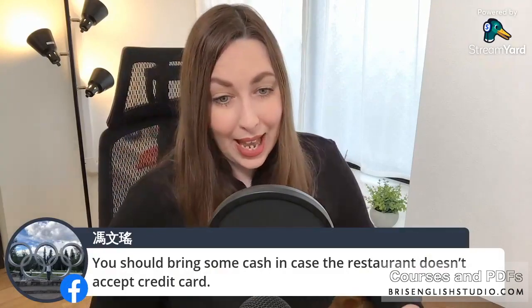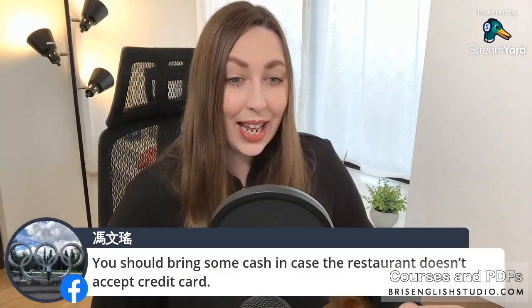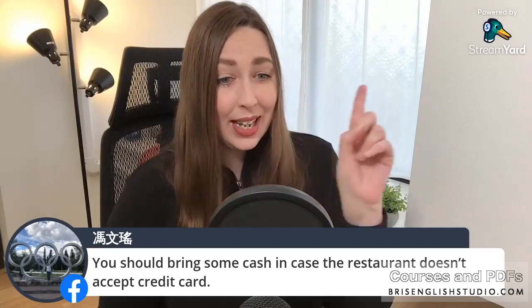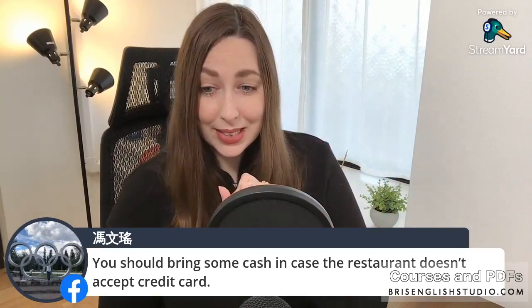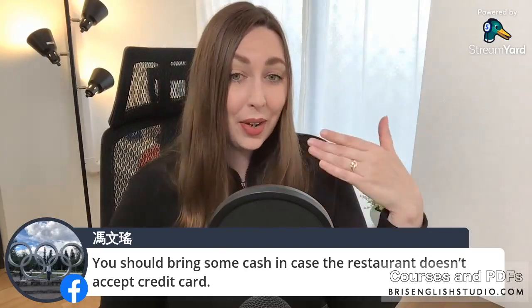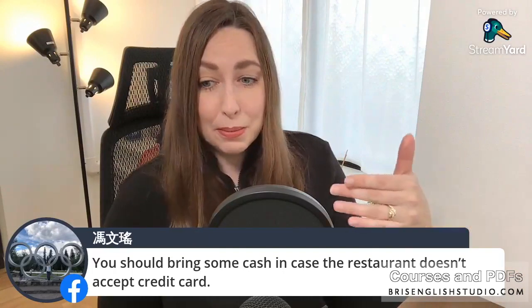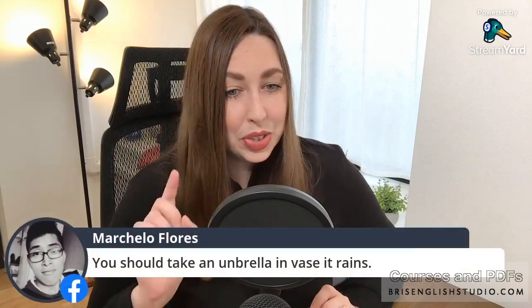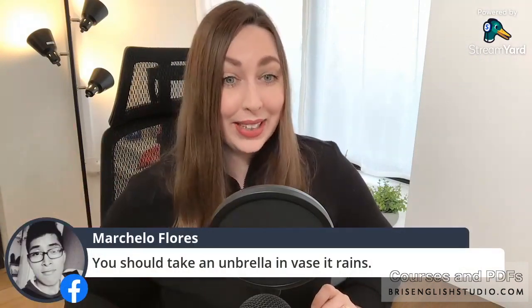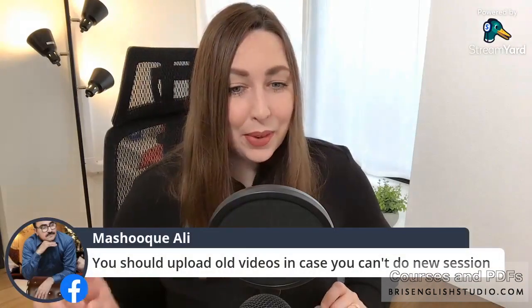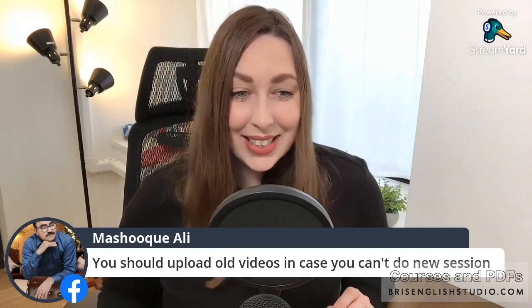You should bring some cash in case the restaurant doesn't accept credit cards. Very good. Yes. Excellent. So there's a possibility that the restaurant does not accept credit cards. So we don't know if they accept them or not. So in case they don't, bring cash. Very good. Okay. You should take an umbrella in case it rains. Very good. You should upload old videos in case you can't do new sessions. Yes, that's also a good suggestion.